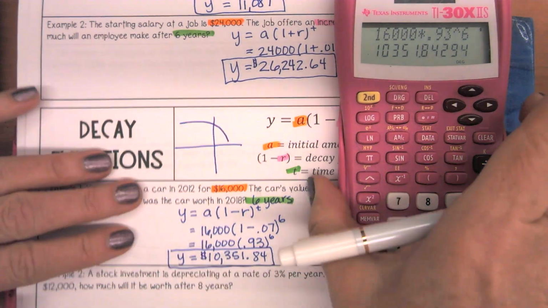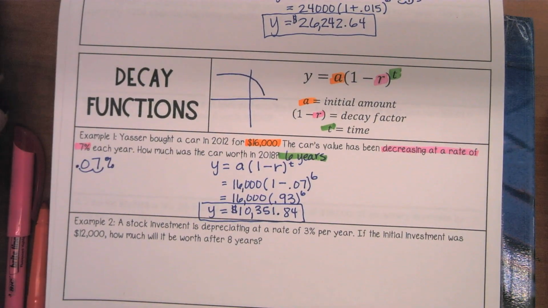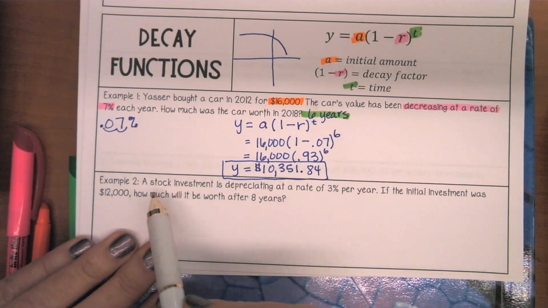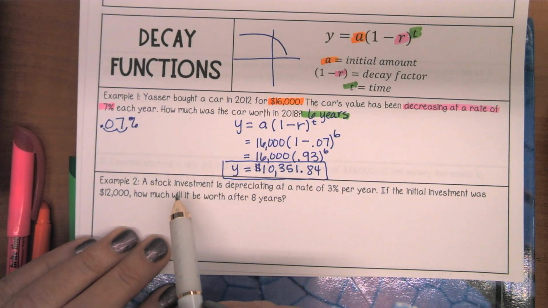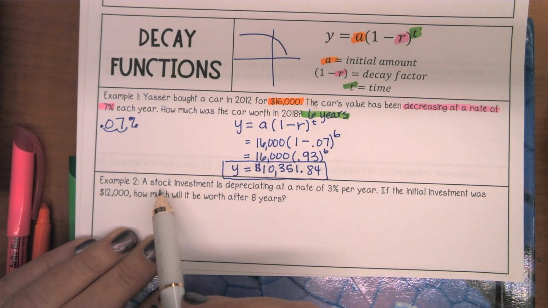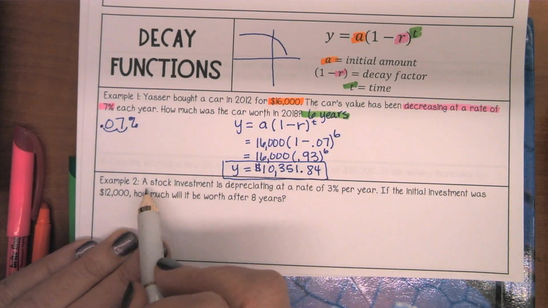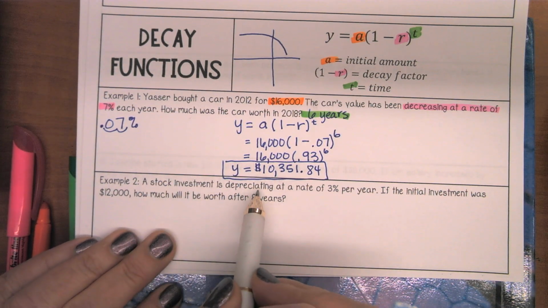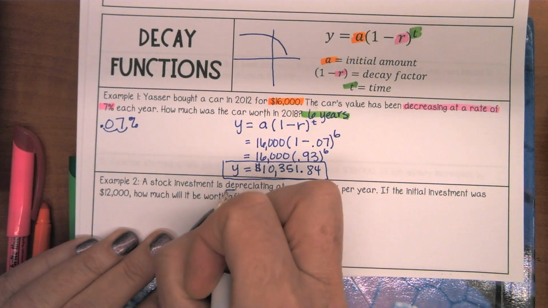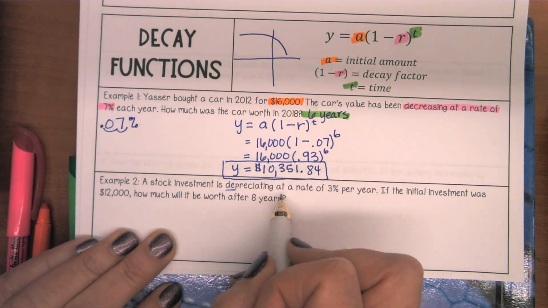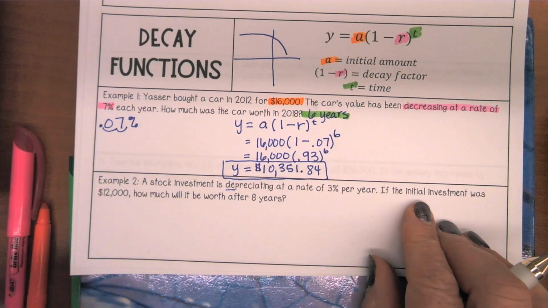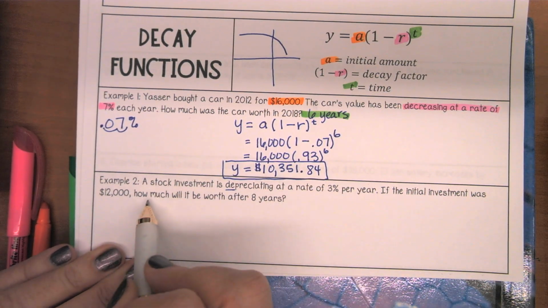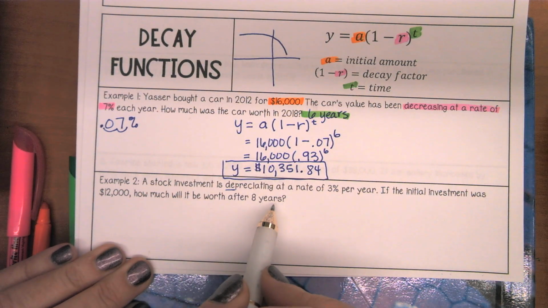Okay, one more, and then you get to try some on your own. A stock investment. You guys know what stocks are? Stocks are when you buy parts of companies, and if they do really well, then you also do well. So you can make money in stocks, but you can also lose money. A stock investment is depreciating. Notice it says D, that means it's going down. Depreciating at a rate of 3% per year. If the initial investment was $12,000, how much will it be worth after 8 years?